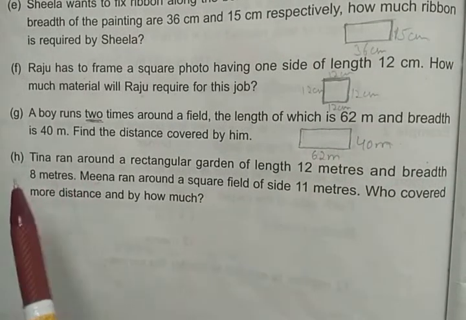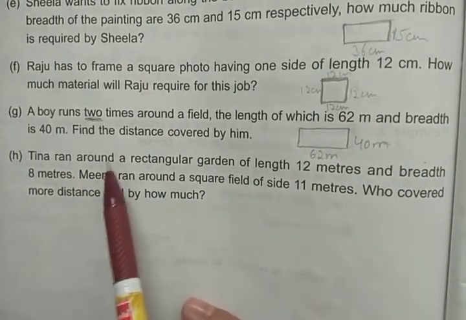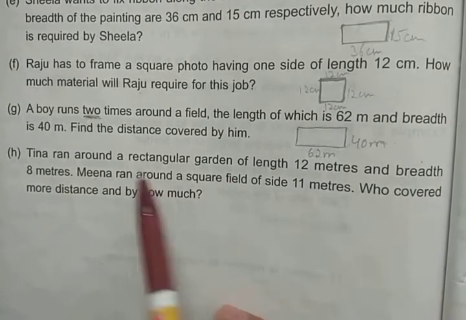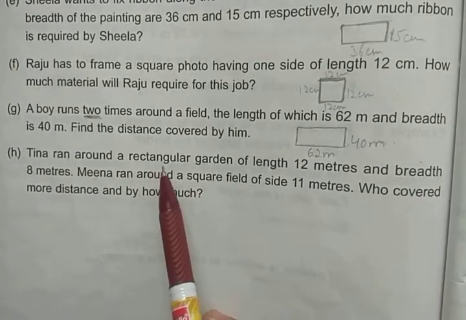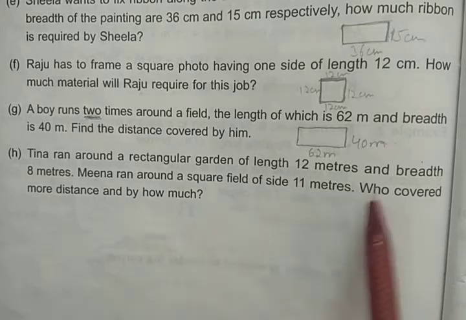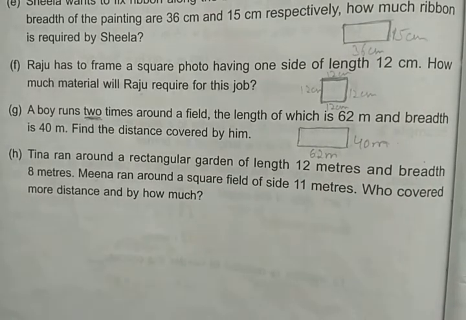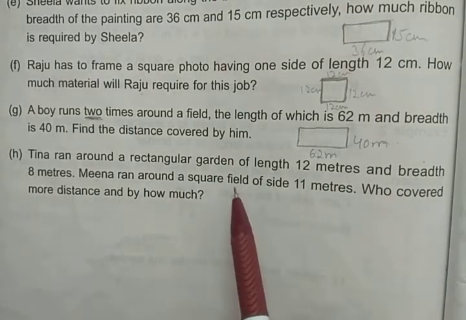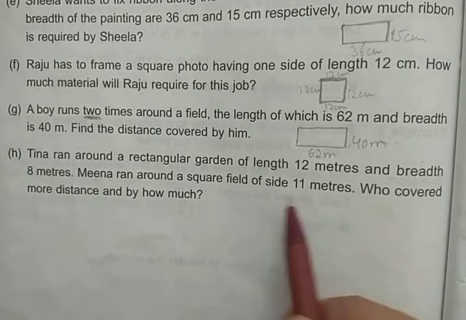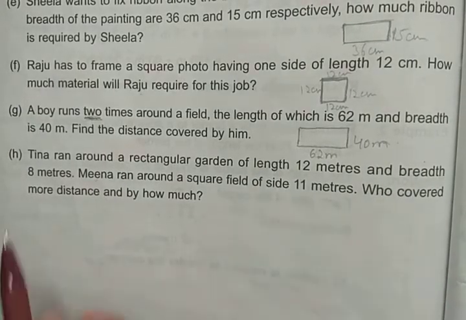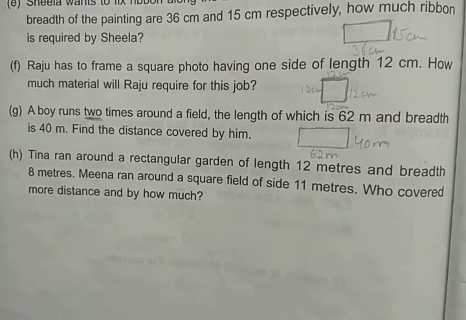Next is: Tina ran around a rectangular garden. The shape of the garden is given as rectangular, of length 12 meters and breadth 8 meters. Meena ran around a square field of side 11 meters. Who covered more distance and by how much? Now try to understand the question carefully.